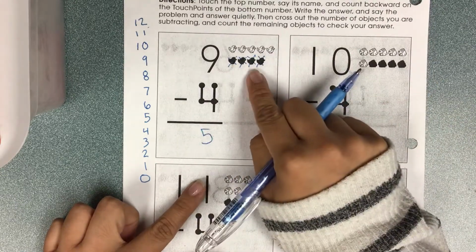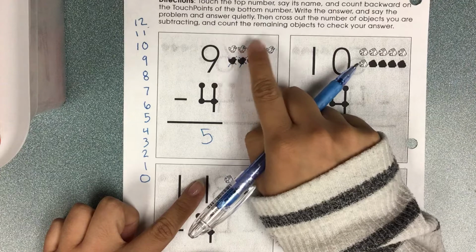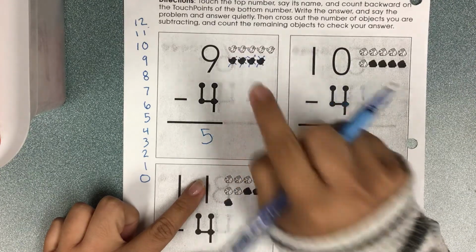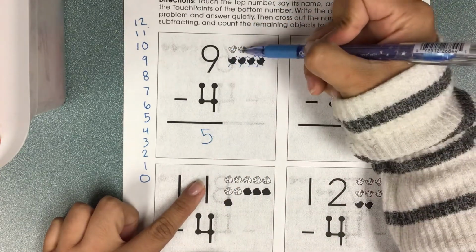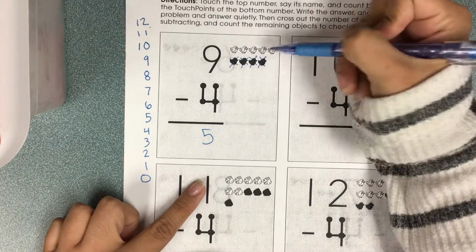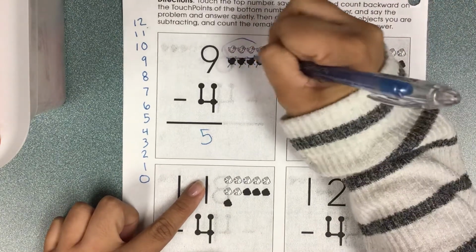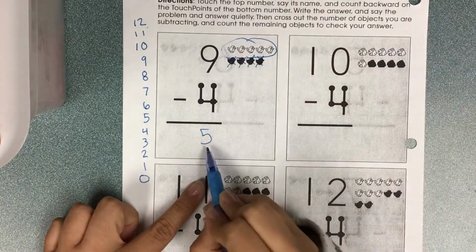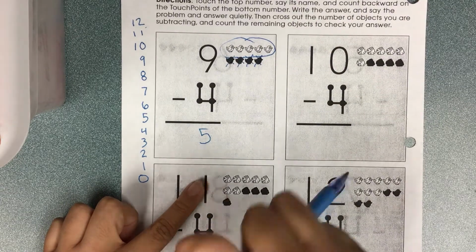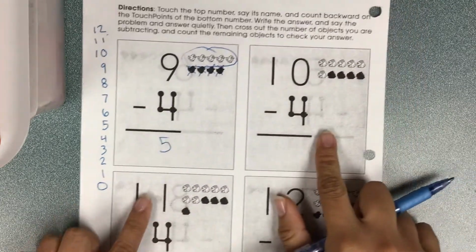So now we're only going to count the birds we have left, the ones we did not cross out. 1, 2, 3, 4, 5. We have 5 birds left, and our answer was 5. Good job.